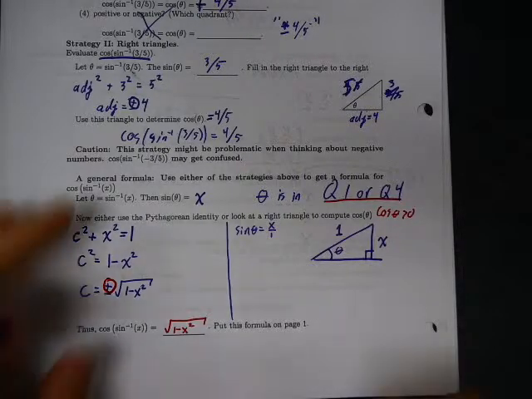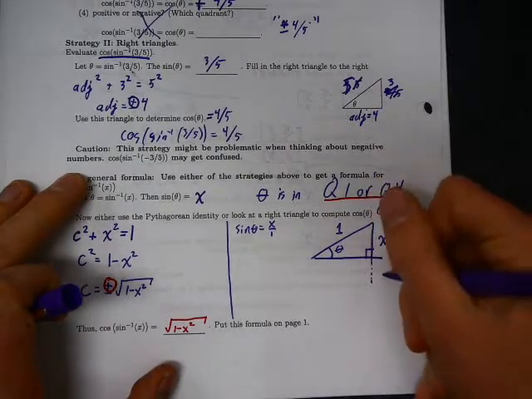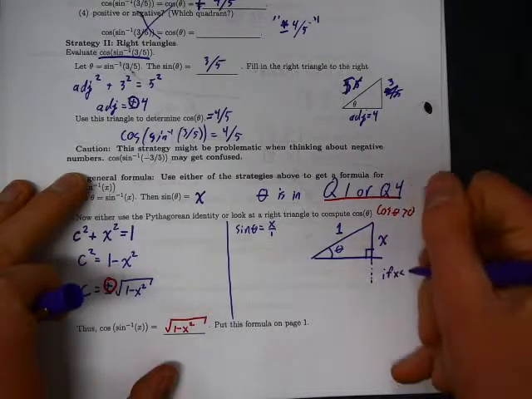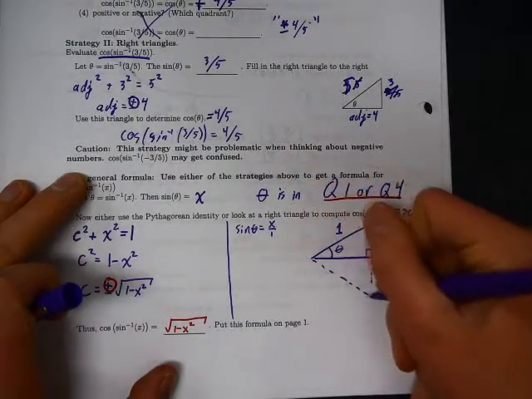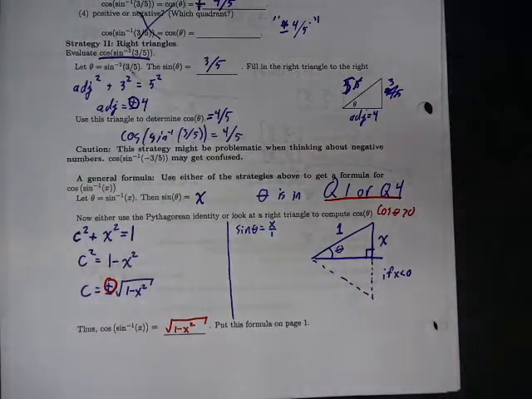Maybe I'll draw a second version of it. x might be negative. Either way, do you think we could figure out what the adjacent side of this triangle is? Yeah, you would have to solve opposite squared plus unknown squared is equal to 1.